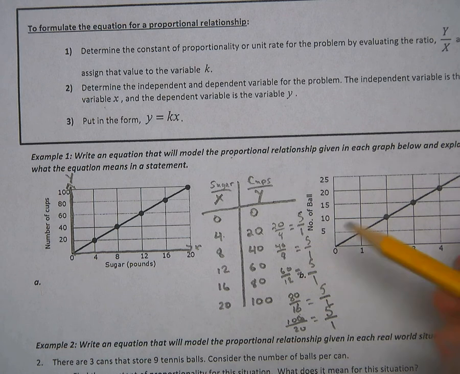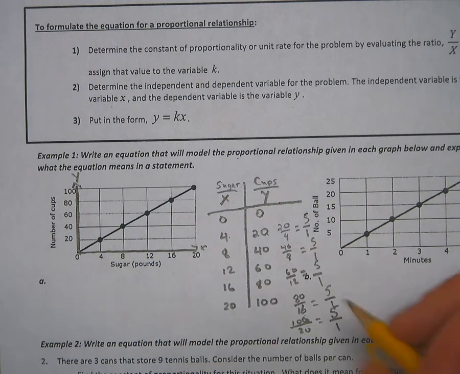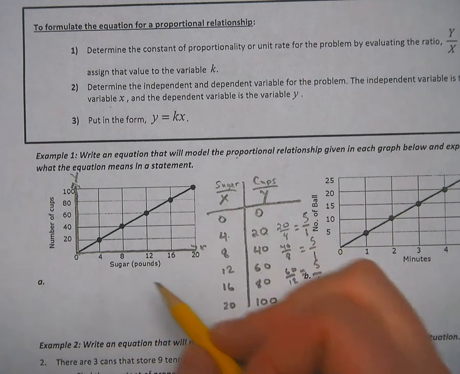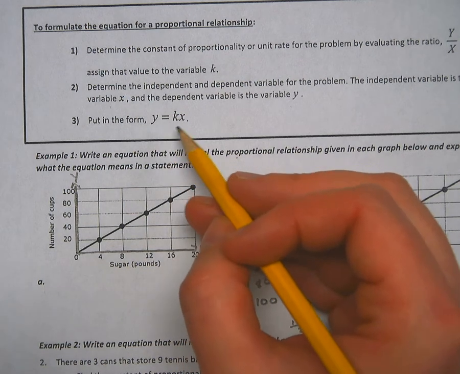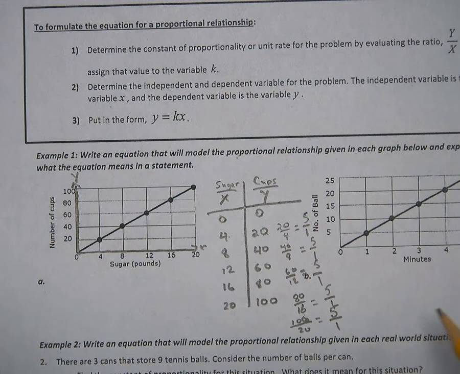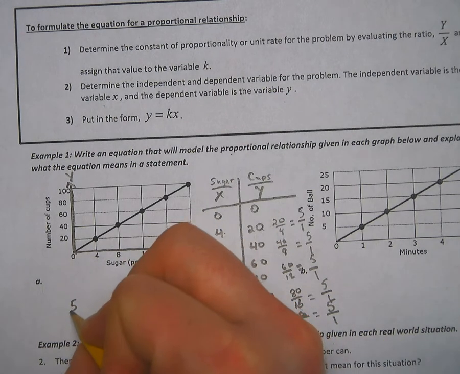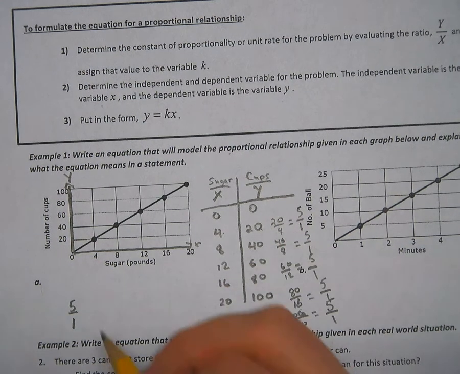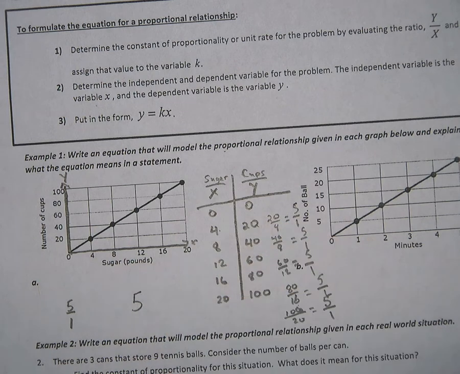Now, rather than writing that unit rate, we're going to create an equation where we can predict, and put it in the form of y equals kx, or y equals rx. Well, the ratio 5/1, we're going to simplify this to a whole number. So 5 divided by 1 is 5.